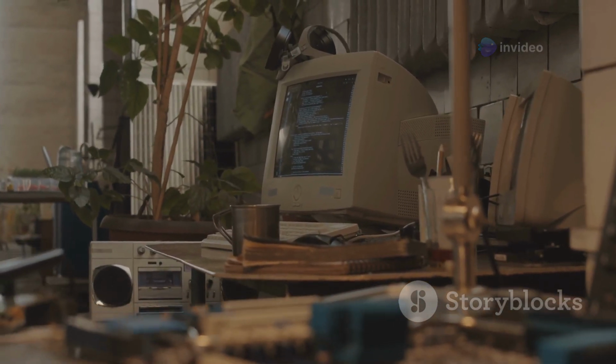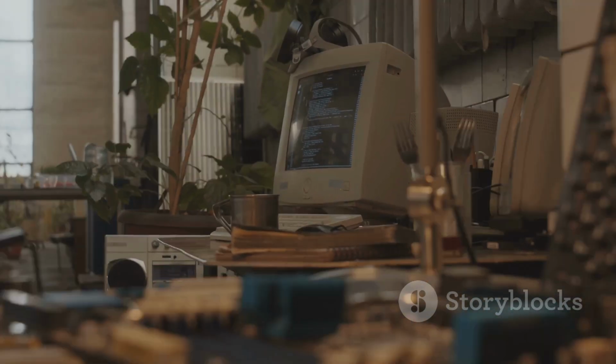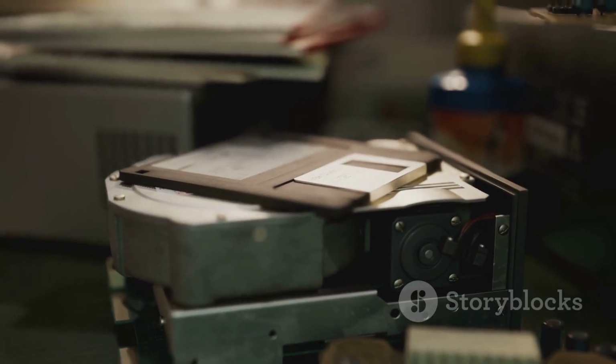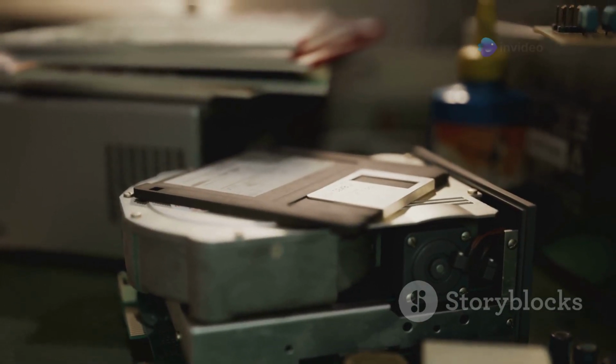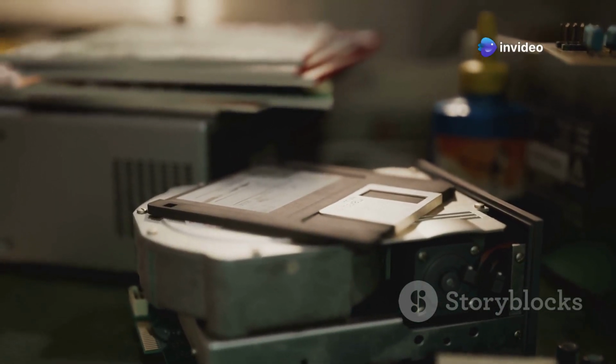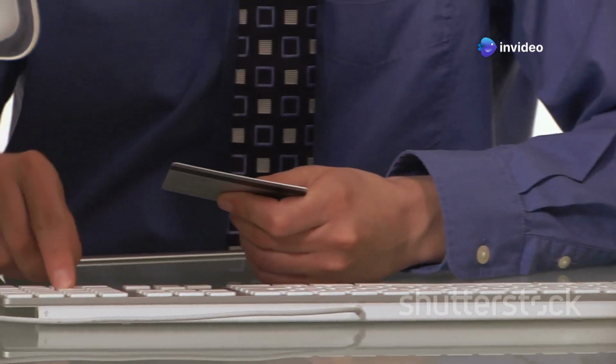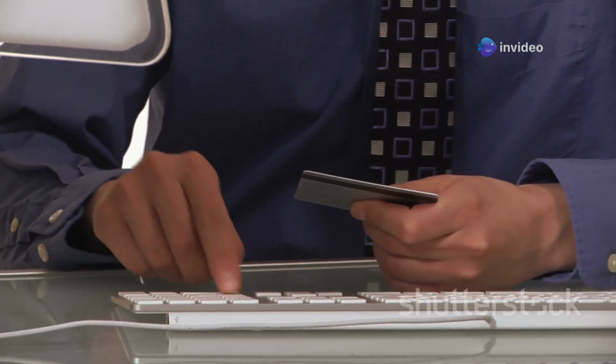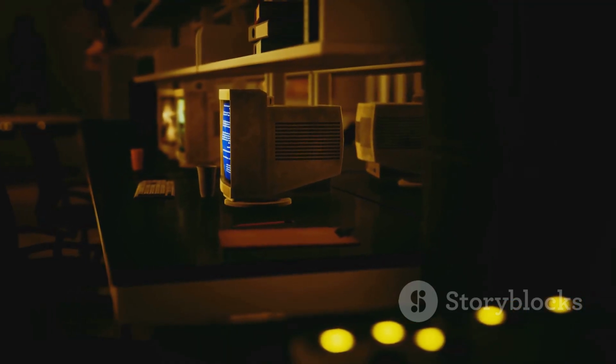First up, we've got to pay respect to the OGs, batch operating systems. These were some of the earliest operating systems, and they worked a bit differently than what you might be used to today. Imagine submitting a bunch of punch cards with your program on them, then waiting your turn for the computer to process them all at once. That's batch processing in a nutshell.